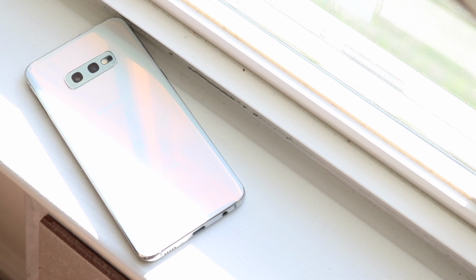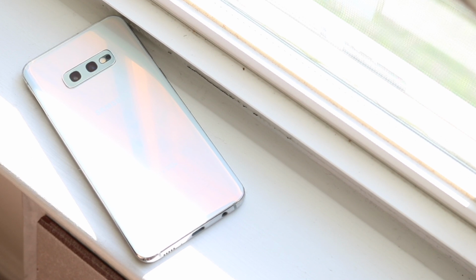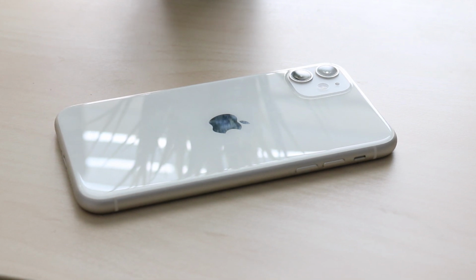It kind of already seems like the S10e is the far superior phone out of these two, but don't get it twisted, because there's a place in my heart for iPhones as well. And that is actually the software updates. This is something that's talked about to death, but it's super, super important. And that's basically the reason for it.